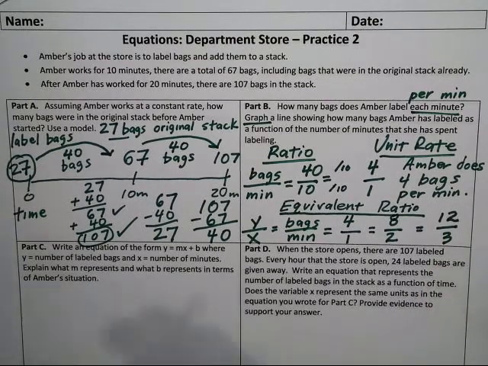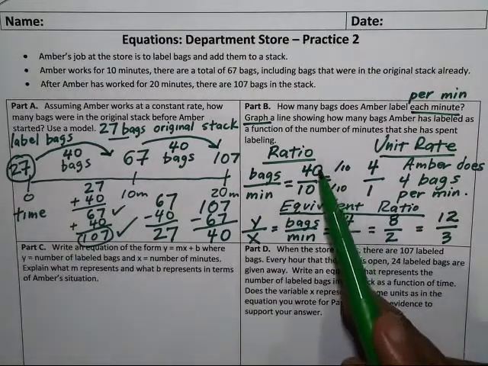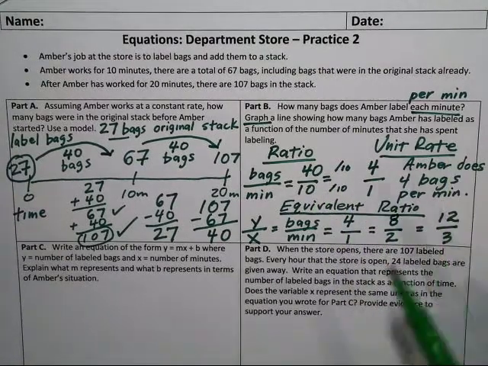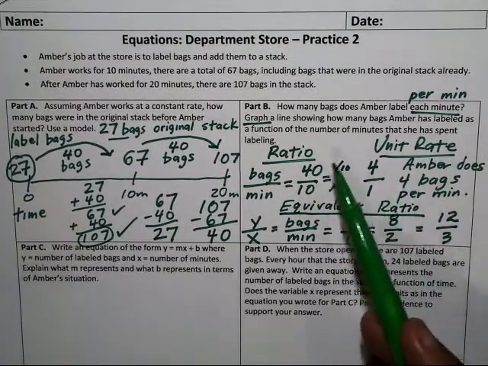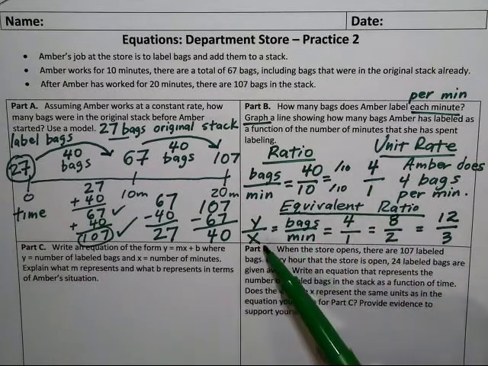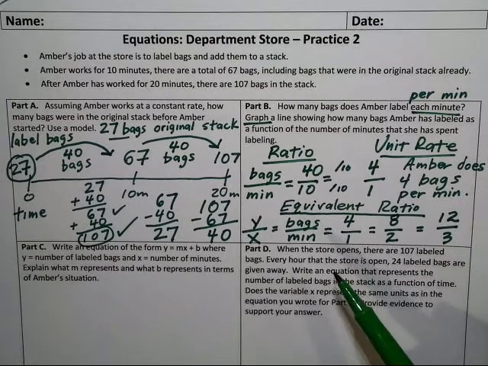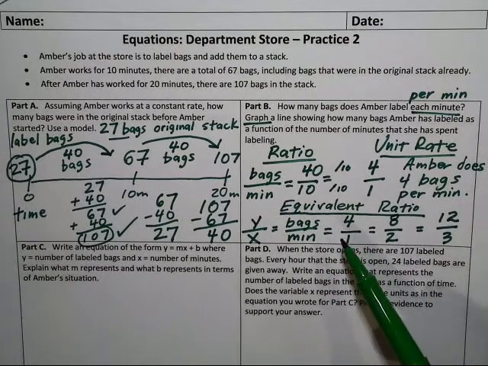So now we've taken our ratio, come up with a unit rate, and then taken this information and determined some equivalent ratios, which we are then going to use to graph our line.